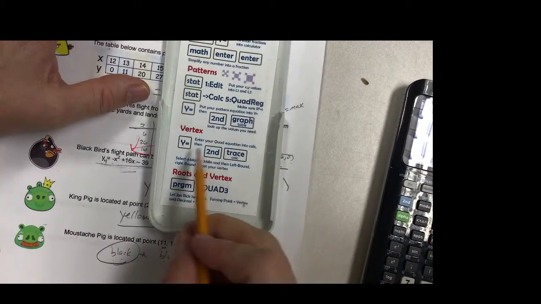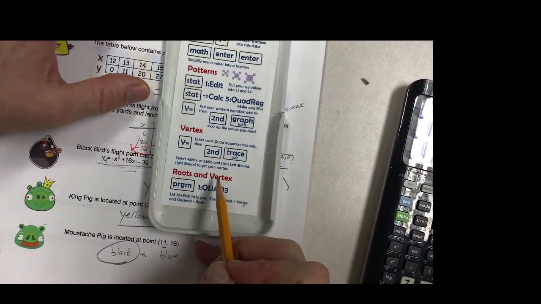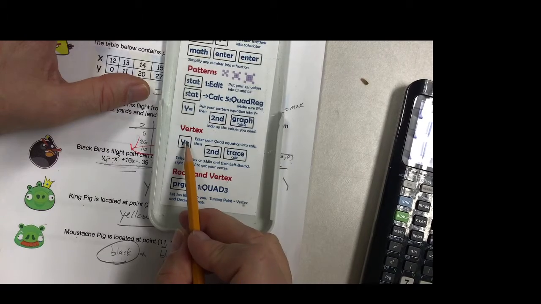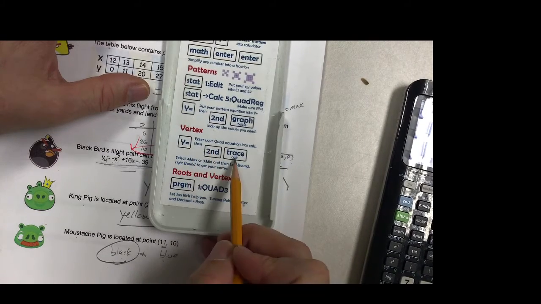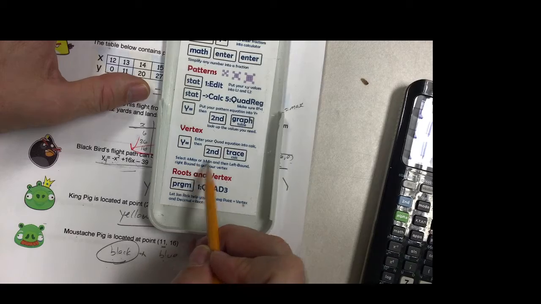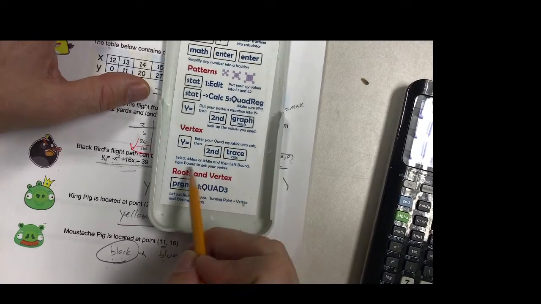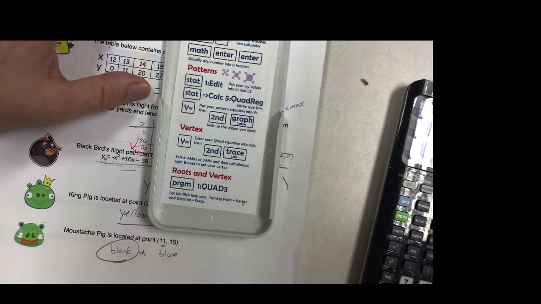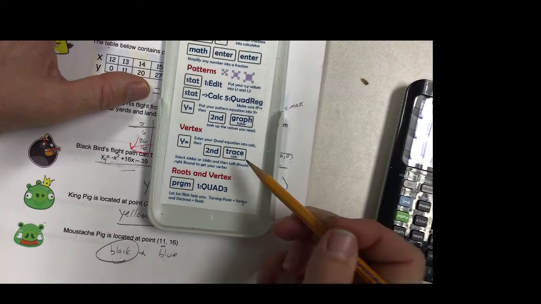Here you go. Those steps, they're on your formula sheet. You put it into y equals. Then you go second function trace, which is calculate. And then you select the max or the min, depending what it is, and then you left bound, right bound it, and get your vertex. We'll be practicing on Thursday, but I wanted to give you a little heads up on that.